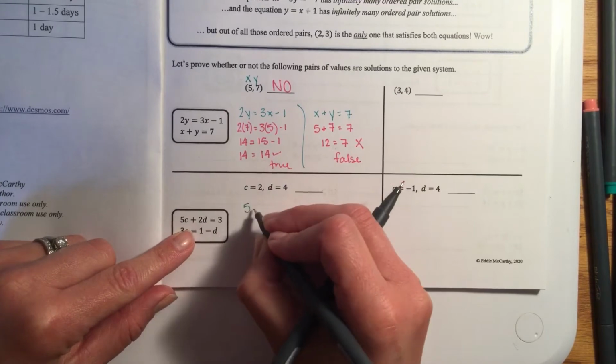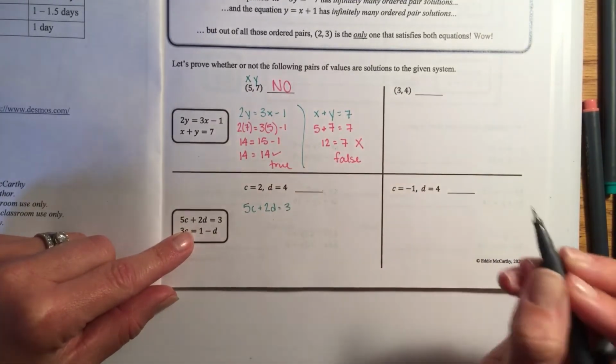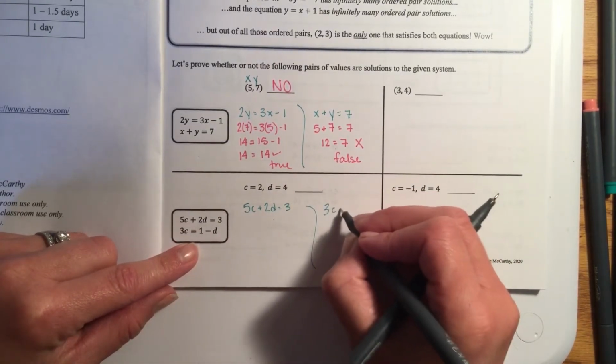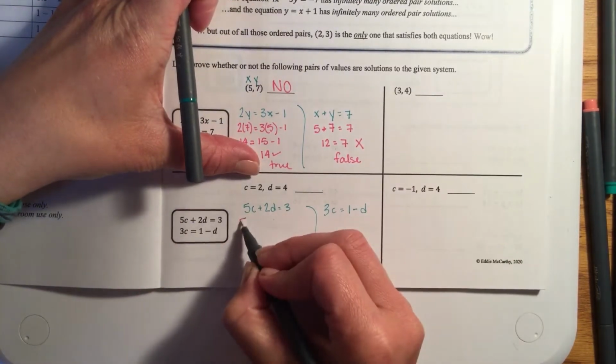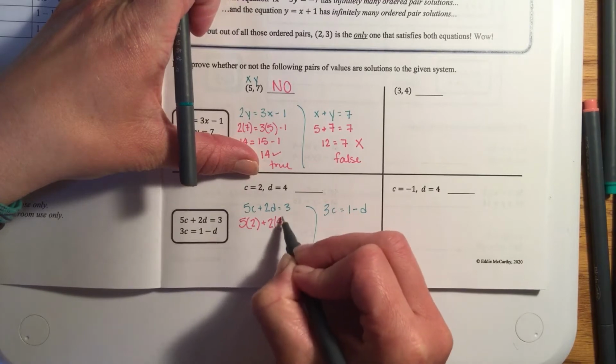It doesn't matter if they use different letters as long as they are the same. So 5 times 2 plus 2 times 4.